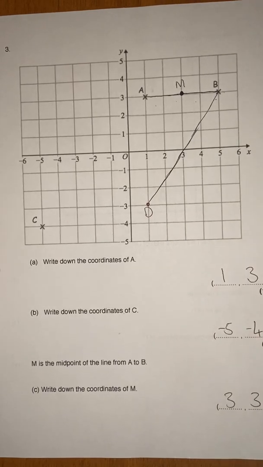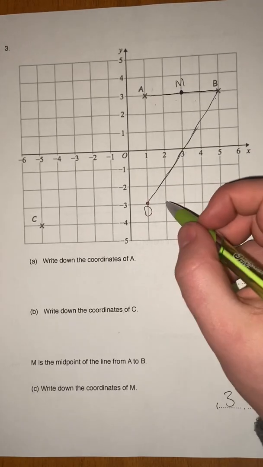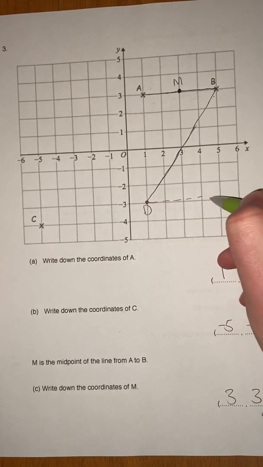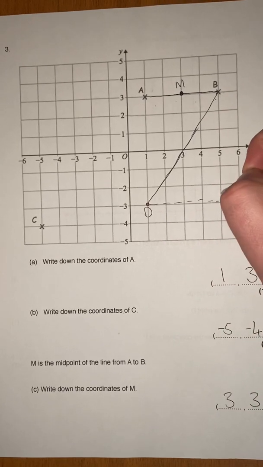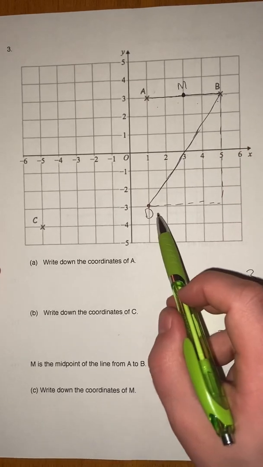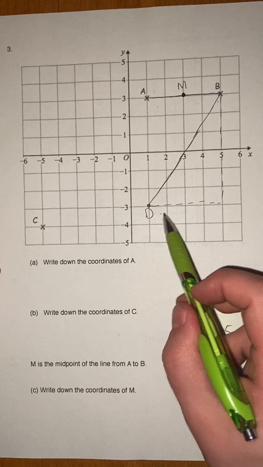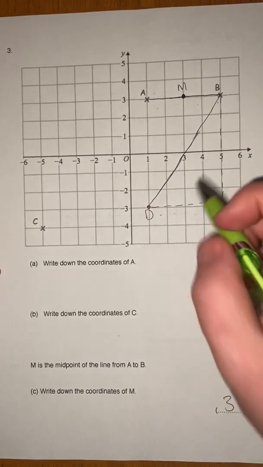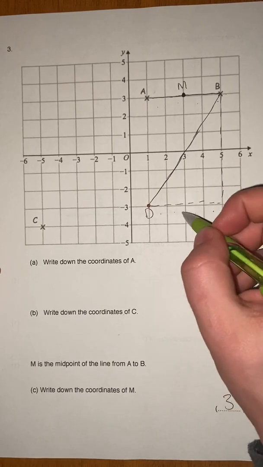Now what we're going to do, we're going to draw a triangle. So I'm going to go from D to B, and I'm going to draw a triangle like that. Now this side along here is 1, 2, 3, 4 squares along. So half of that is 2 squares along.